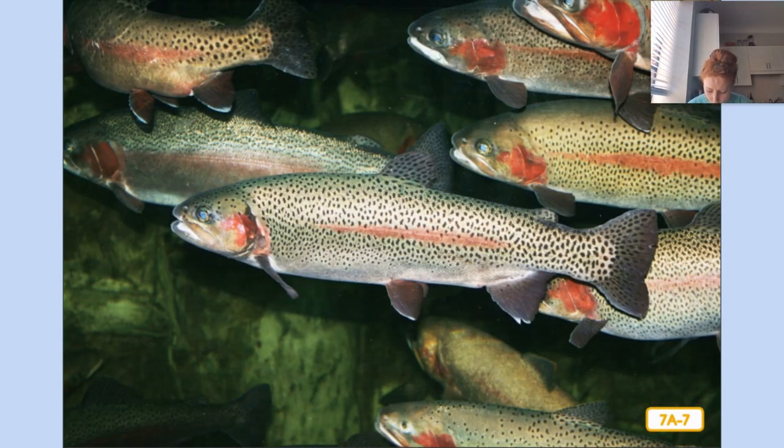Come with me beneath the water and let's take a look at what's under there. Here are some nice looking rainbow trout. Fish can only live in water and they breathe underwater using gills on the sides of their bodies. Gills take in oxygen from the water around them, and fish have strong tails that they use for swimming and fins that they use for steering and balance.